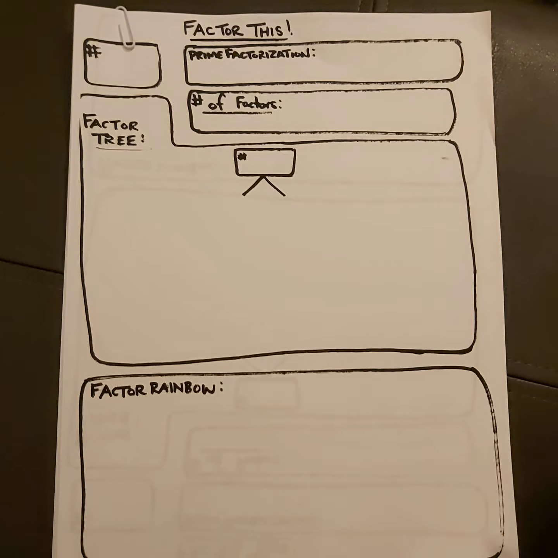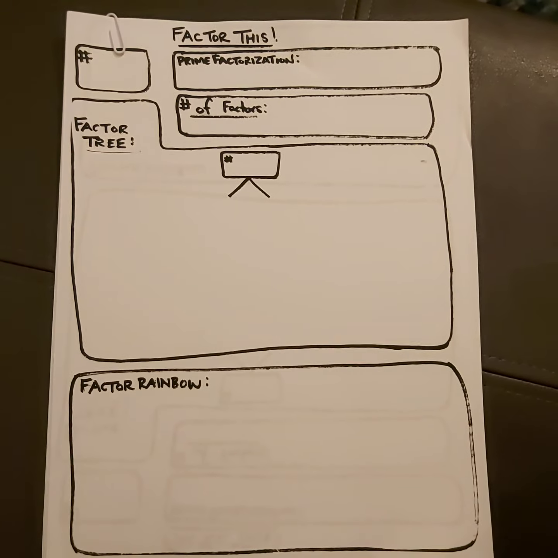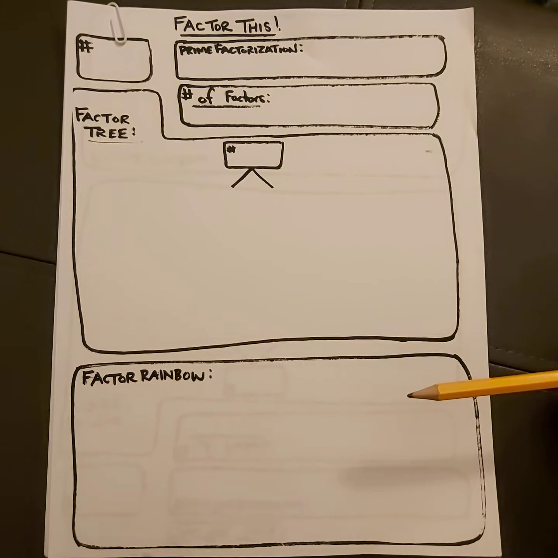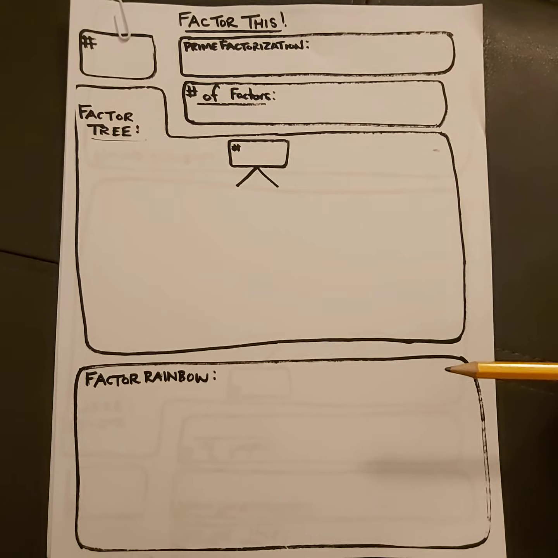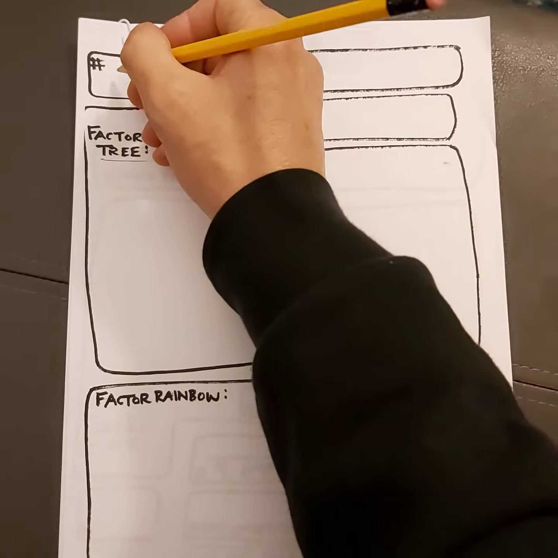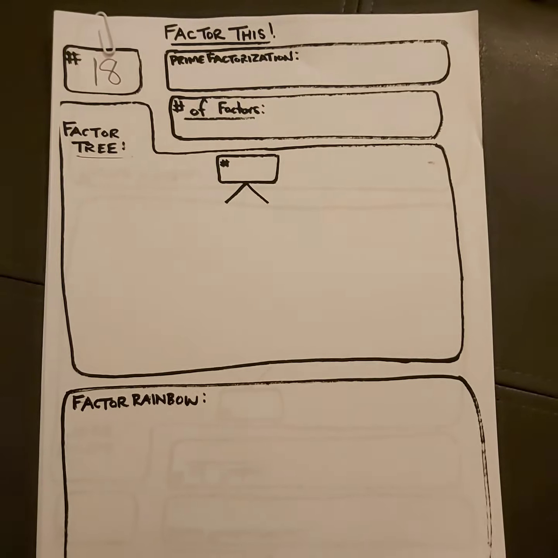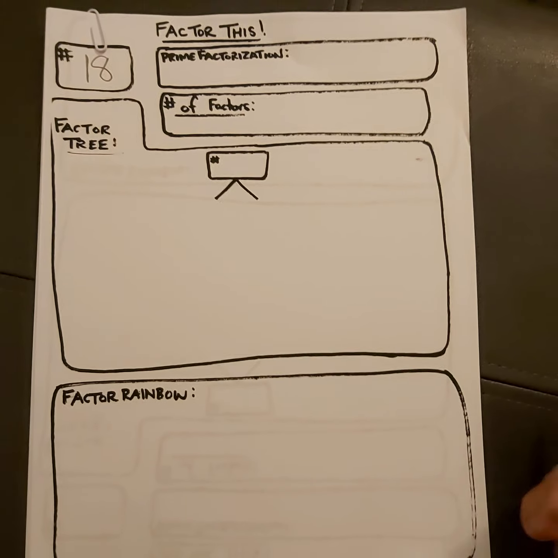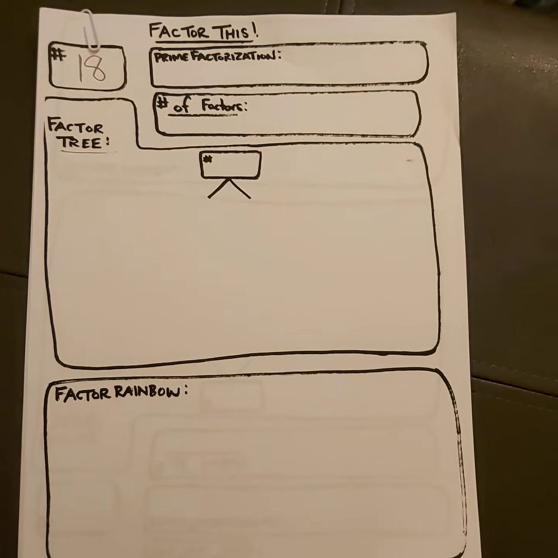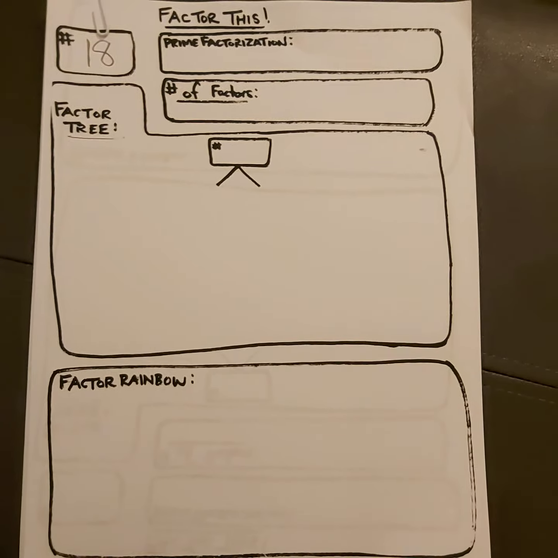So what we're going to do today is practice using this template here. I know you don't have this at home, but you can make something very similar to this, and I'm going to show you each of the stages that you need to do to complete this. The first thing we're going to do is pick the number that we want to start with, which is going to be 18. Why 18? Well, it's got a few factors we can work with. There are several numbers that can divide evenly into 18, but it's only two digits. It's not too big, so it's manageable.